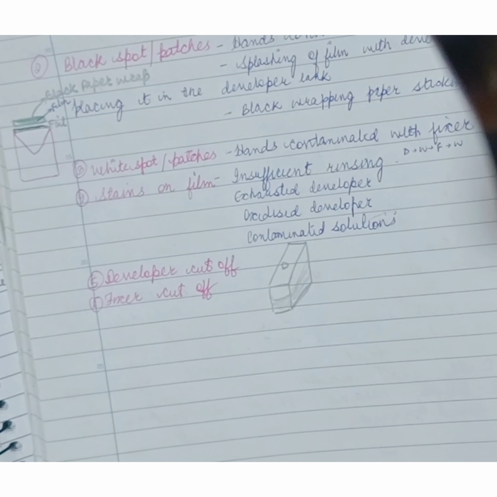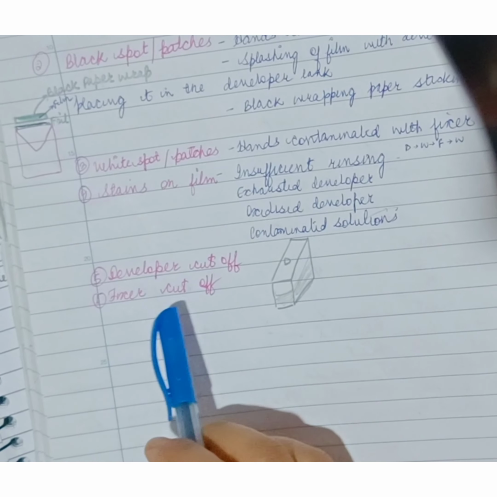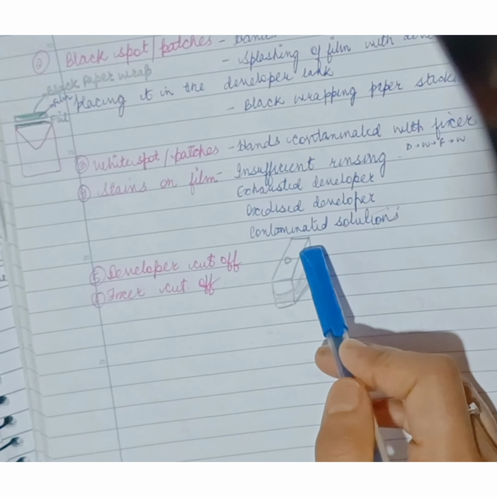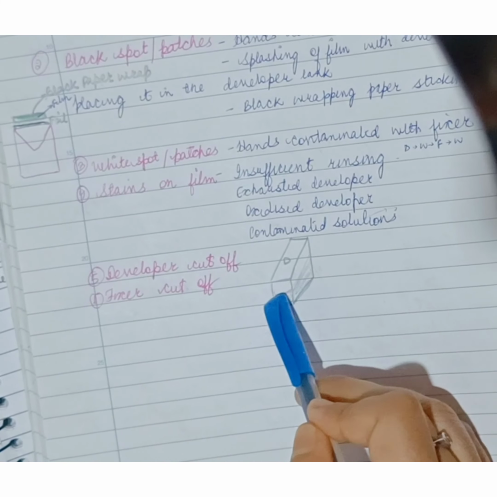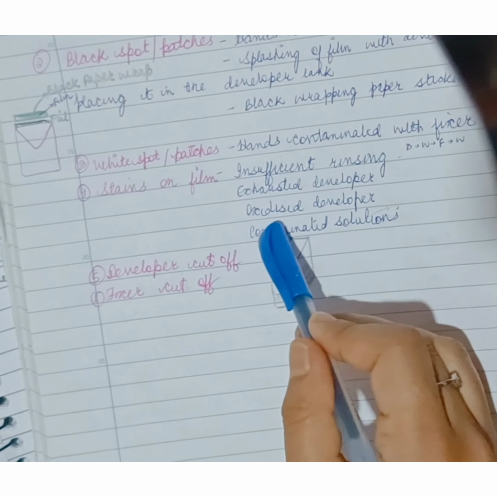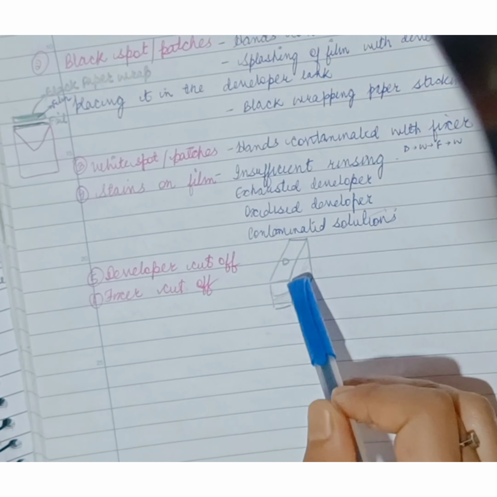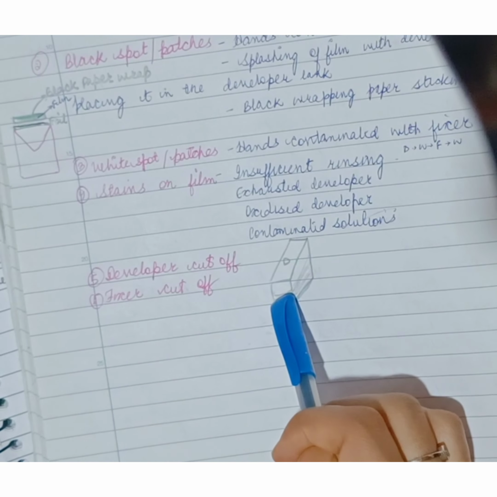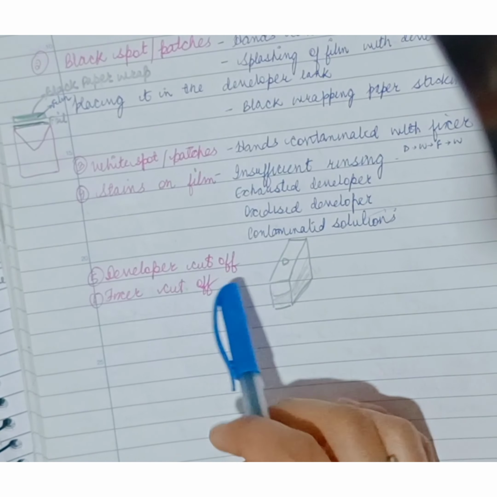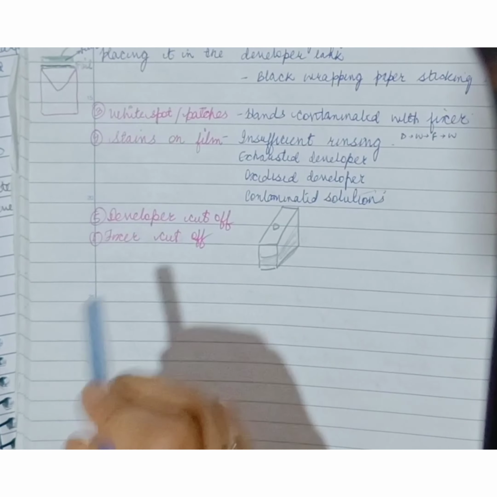Another processing error is developer cutoff and fixer cutoff, which occurs because of insufficient dipping of the film in the developer solution. See, the level of the solution is up to this level only, and when we dip the film, it is not fully immersed in the developer solution, and that will result in the developer cutoff. So, we should check the level of the solution in the tanks before processing. Same is the case for fixer cutoff.